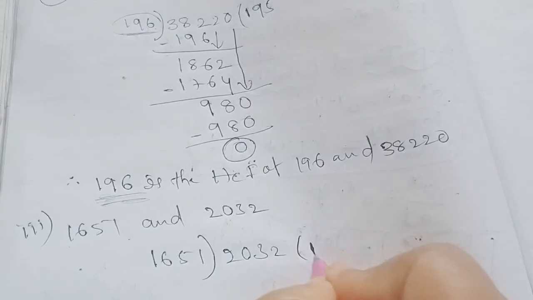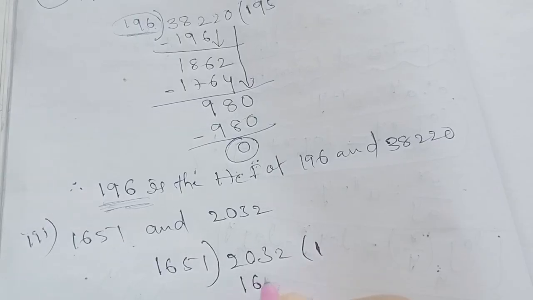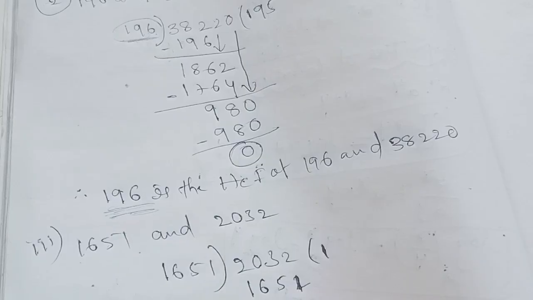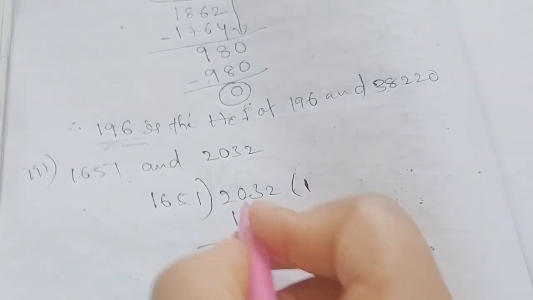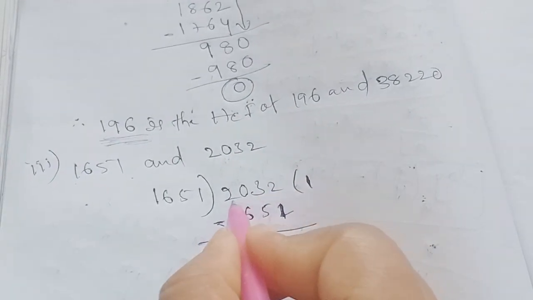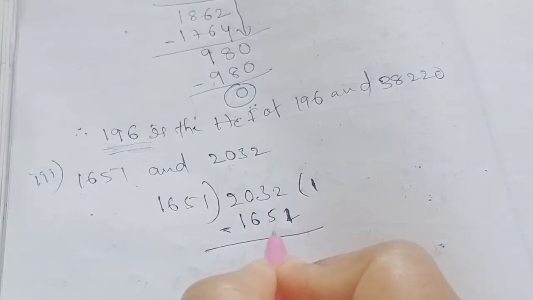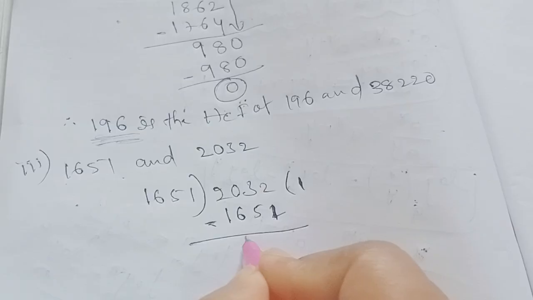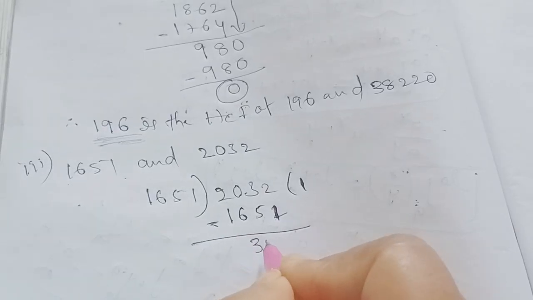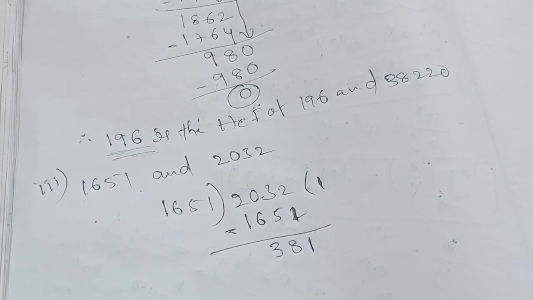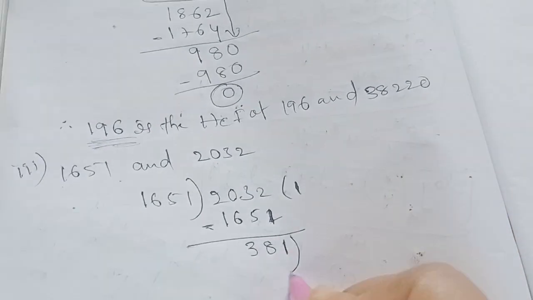One time, 1651. Now what can we do? This subtraction, 2032 minus 1651, we can find 381. Okay.